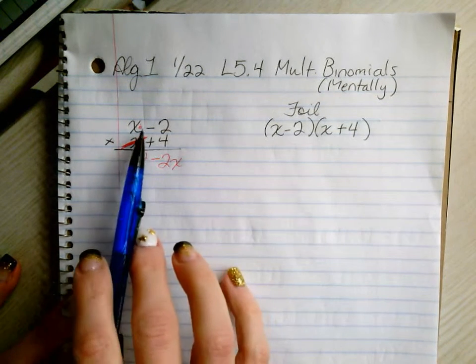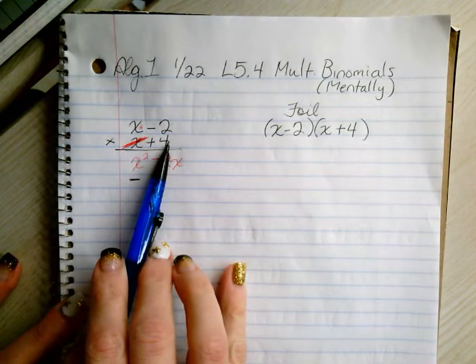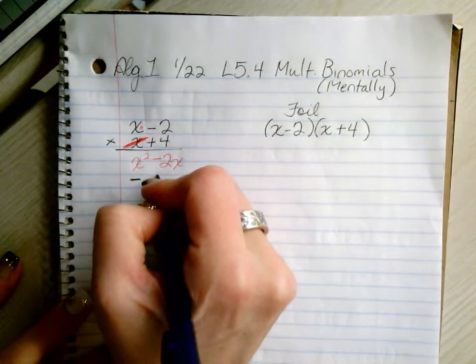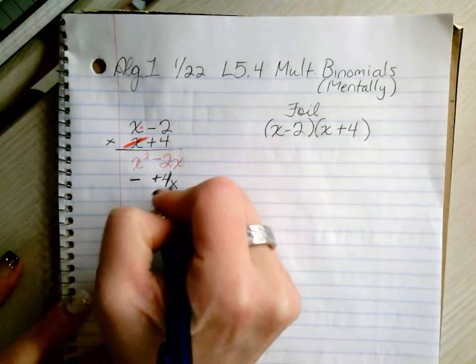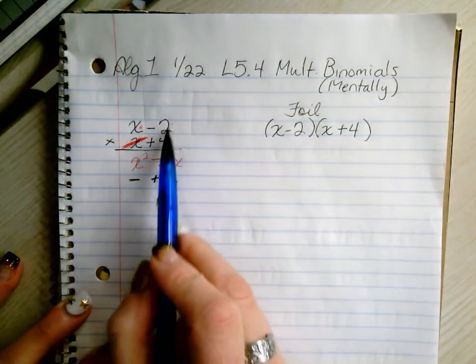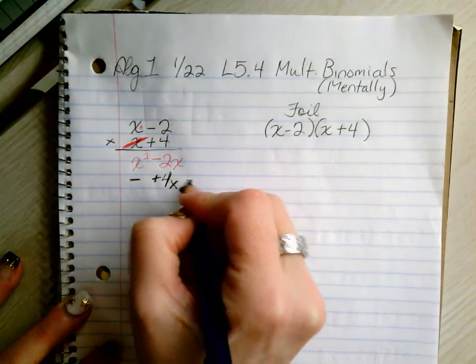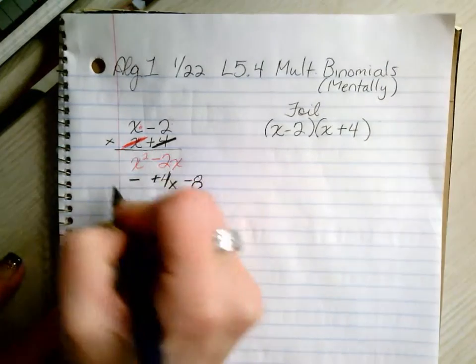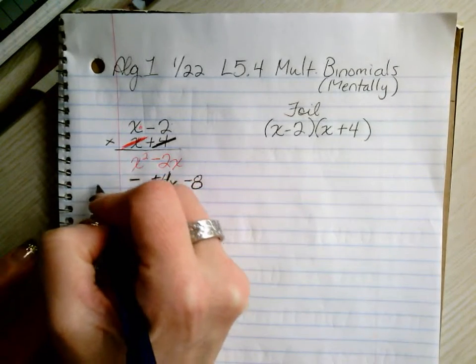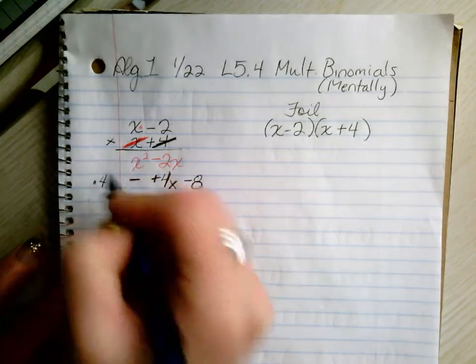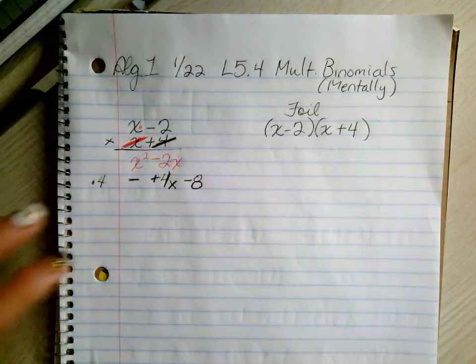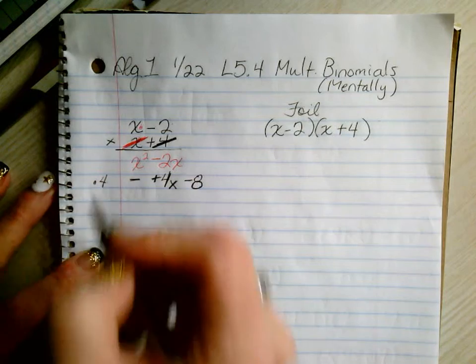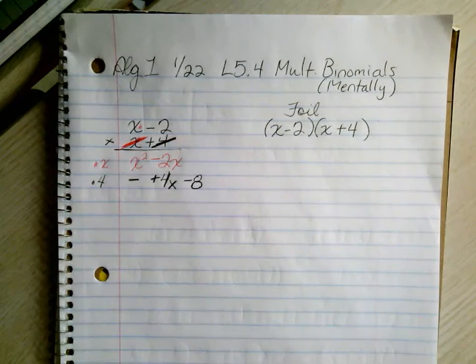My next step is to multiply x minus 2 by 4. x times 4 is a positive 4x. Now I move over here. -2 times 4 is a -8. Okay, so this line is the result of the top factor times 4, and the above line is the result of the top factor by x. To find out the total, you have to add them all together.